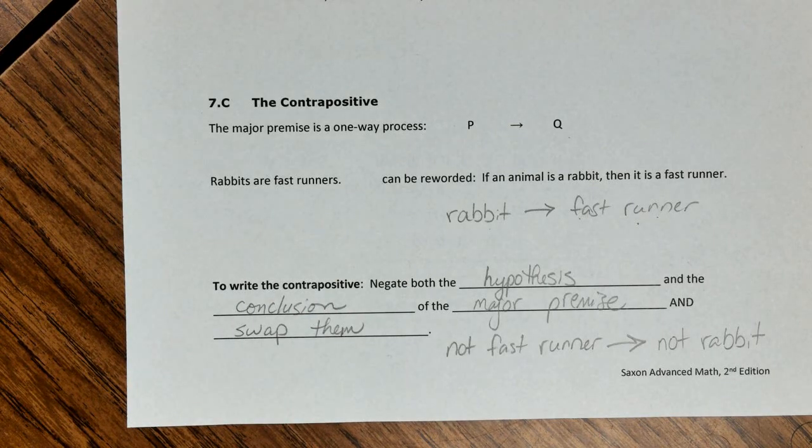Okay, I put a negative in each one of them and swap their places. That's the contrapositive. And you'll find, if the major premise is true, the contrapositive will also be true. If the major premise is false, the contrapositive will also be false. It's basically another way of saying the same thing. If it's a rabbit, then it's fast. If it's not fast, it can't be a rabbit.